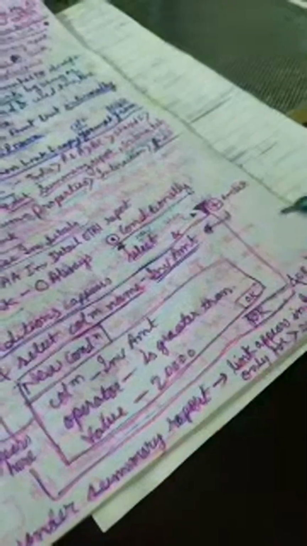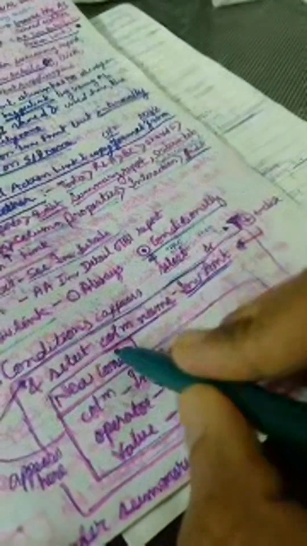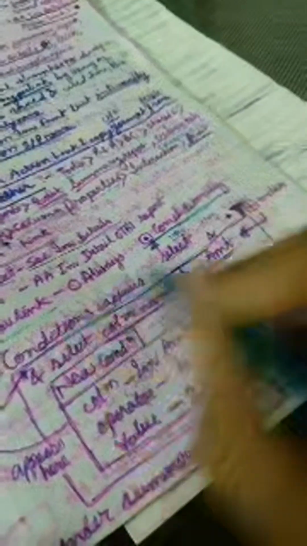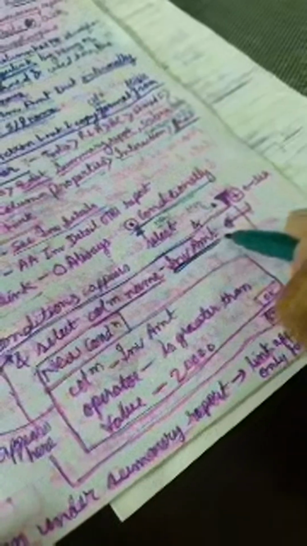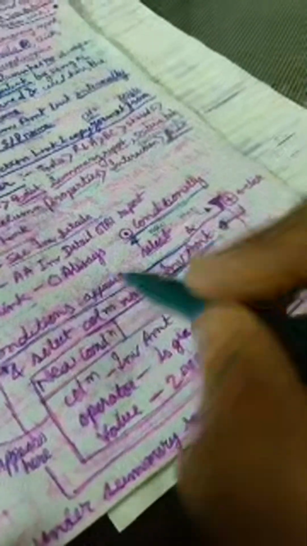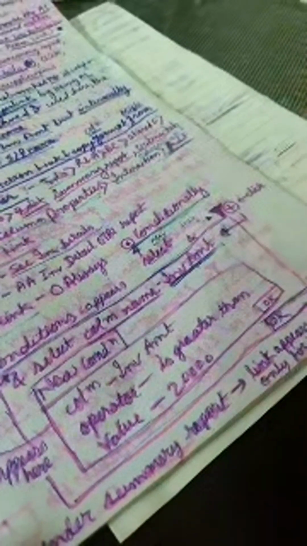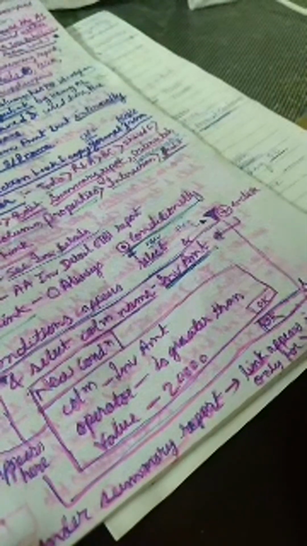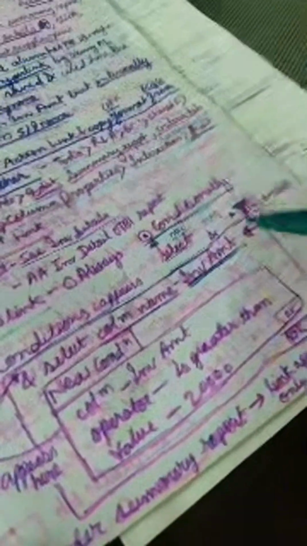As soon as I click on conditionally, a box opens and there is a filter there. Here select invoice amount. First of all you select the invoice amount.